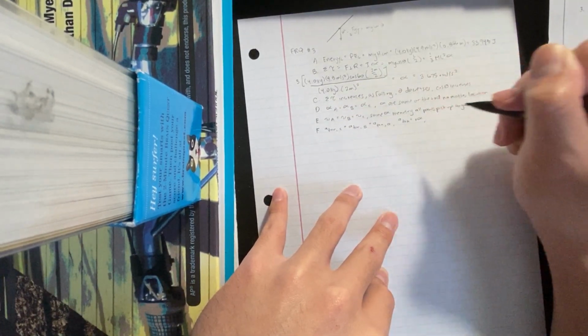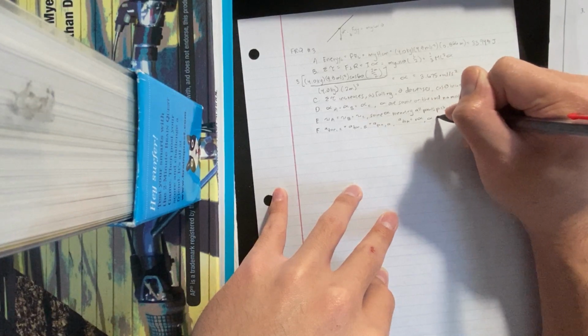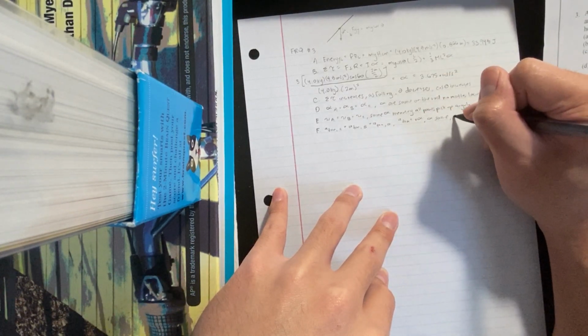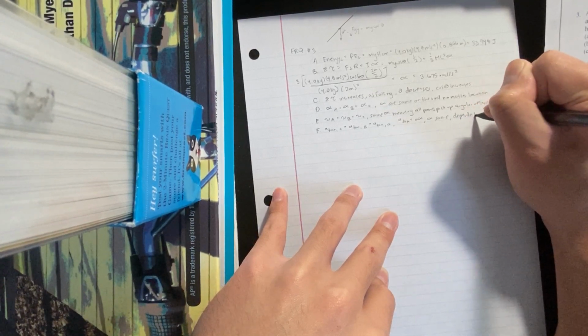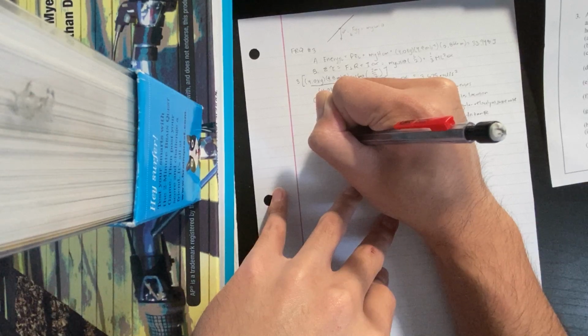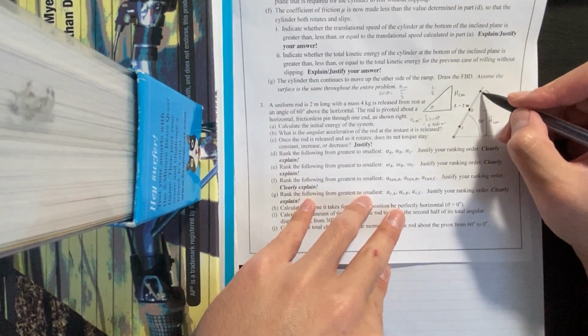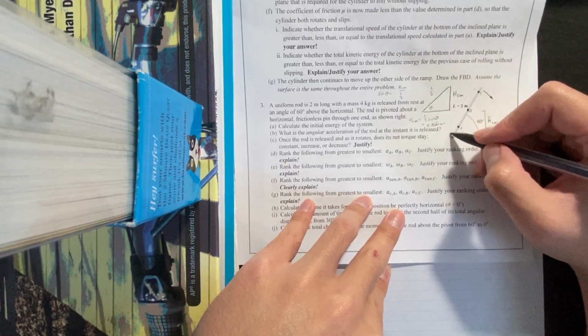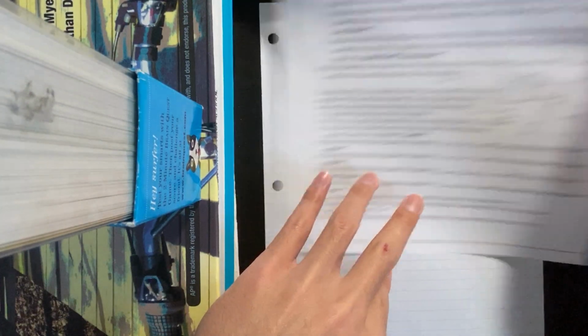Since alpha is the same throughout, A tangential is dependent on R. C is going to have the greatest, since it has the greatest distance away from the pivot, followed by B and A.